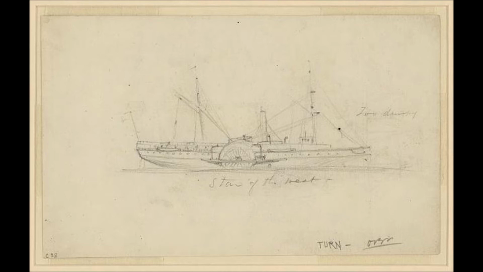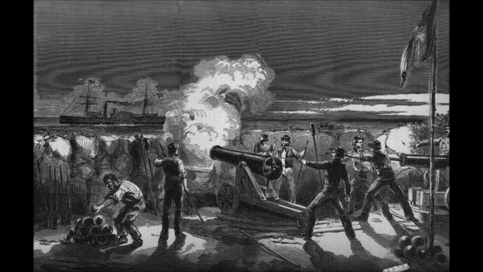On the Star of the West's journey, Southern spies noticed the ship and relayed their findings to the South Carolina state troops. When the Star of the West rounded the corner of the entrance to Charleston Harbor, the state troops opened fire on the steamer. After suffering two blows, the Star of the West turned around in retreat. It was exactly 1.5 miles from its destination.